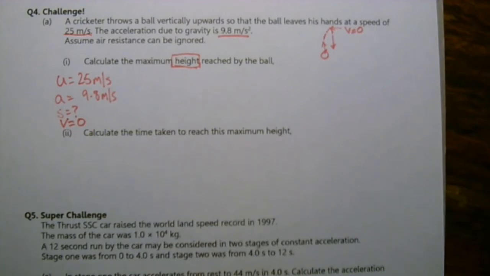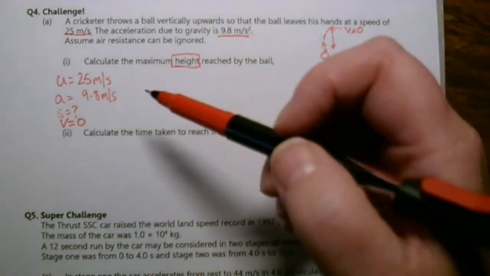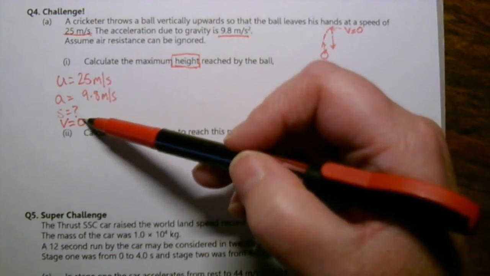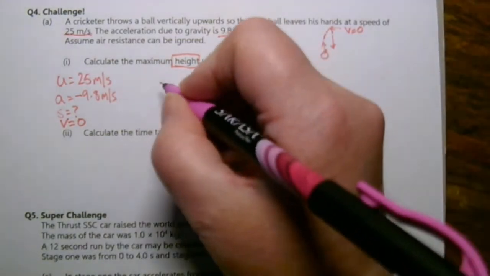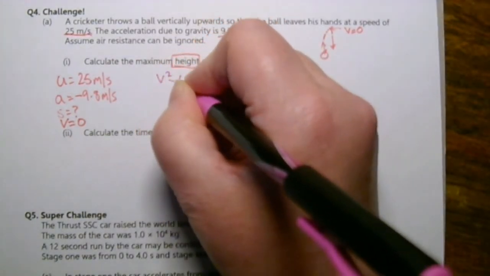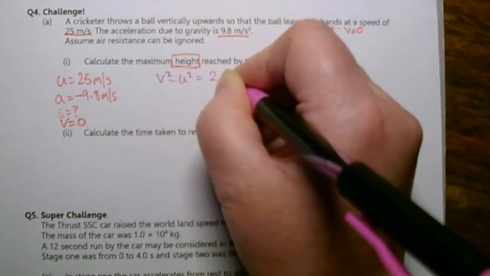Now that has got another effect. If the speed is going from 25 to 0, it's not accelerating, it's decelerating. So I must put in a minus. Right, so our equation is v squared minus u squared equals 2as.